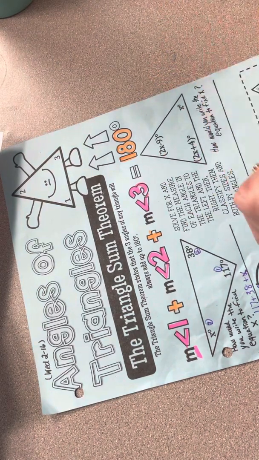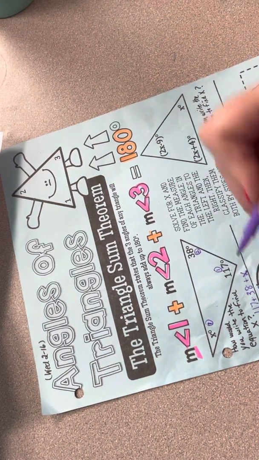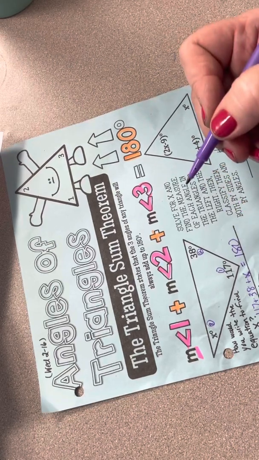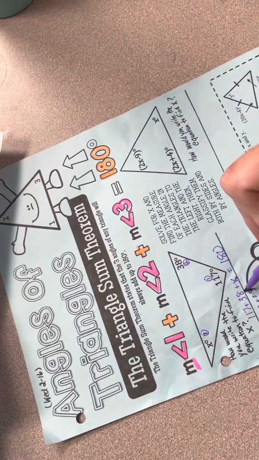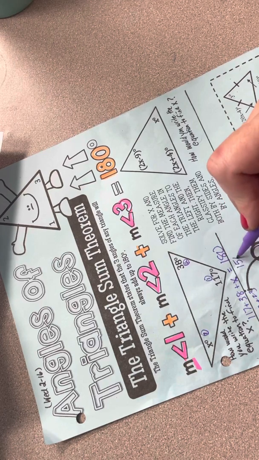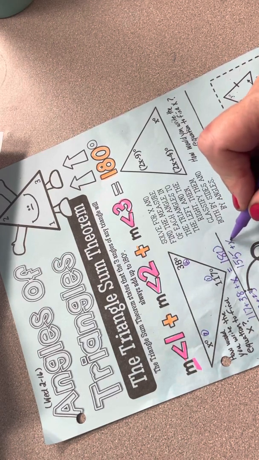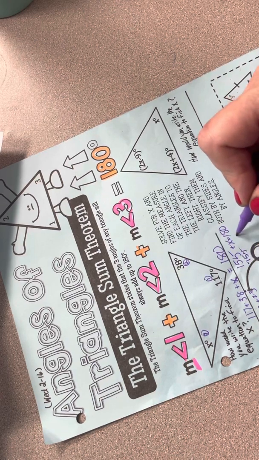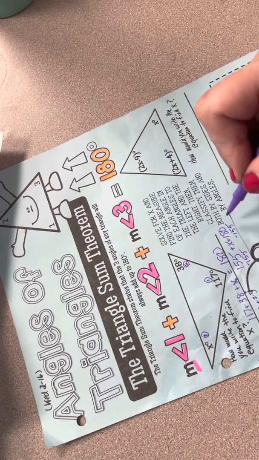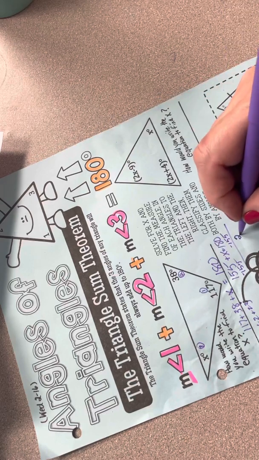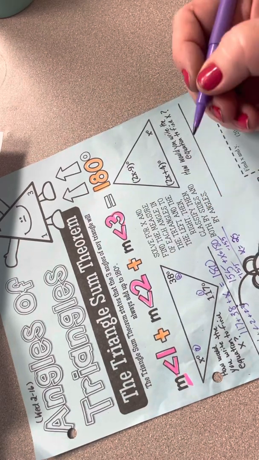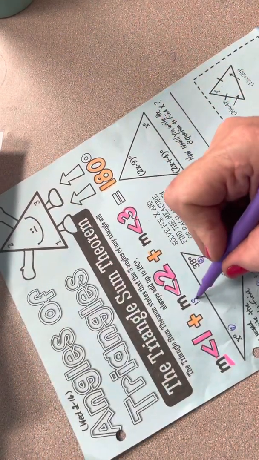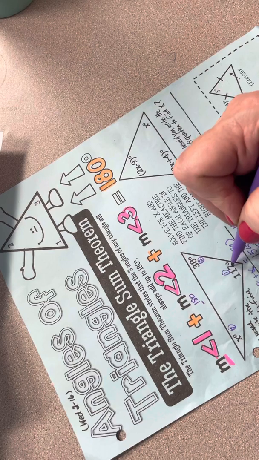It doesn't matter what order. I can write it 38 plus x plus 117, as long as I'm adding all these, I get 180. Now I can add these two together and get 155 plus x equals 180. Then I can subtract 155, and I'm going to get 25. So x equals 25.